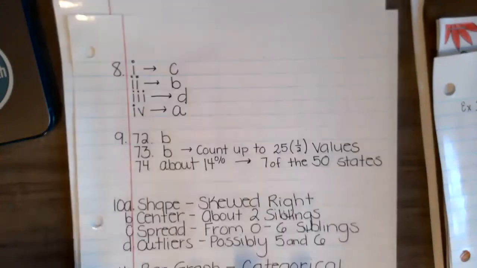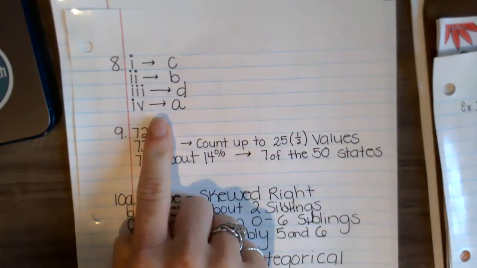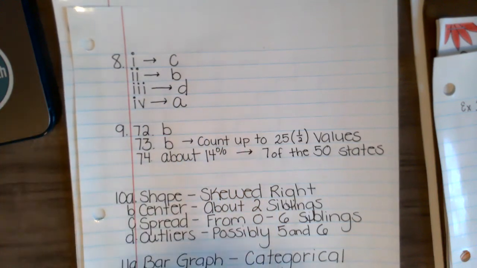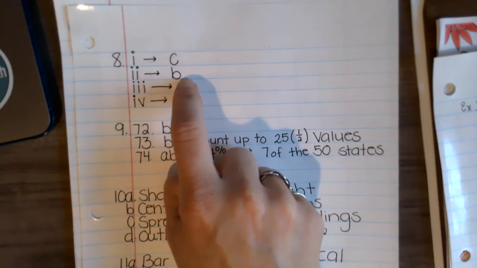Okay, let's go on to number 8. Number 8, this is the key for that. The first one, are you male or female? I knew that that one was C as opposed to B because they would be a little bit more even. Are you right-handed or left-handed? Left-handed is a very, very small chance of being left-handed. So that's how I knew that those were different from each other.